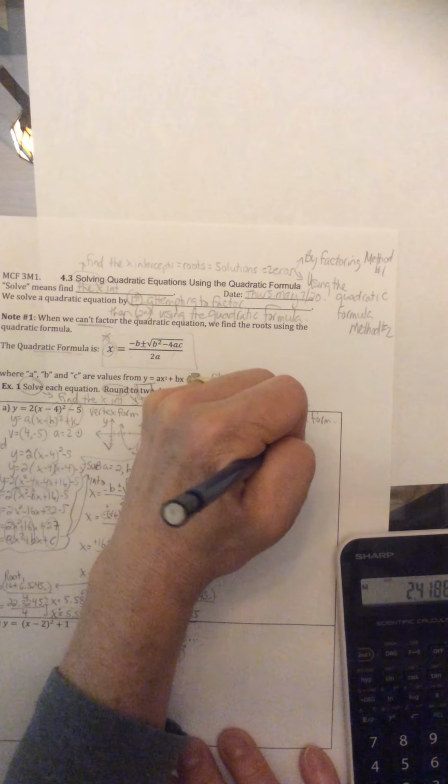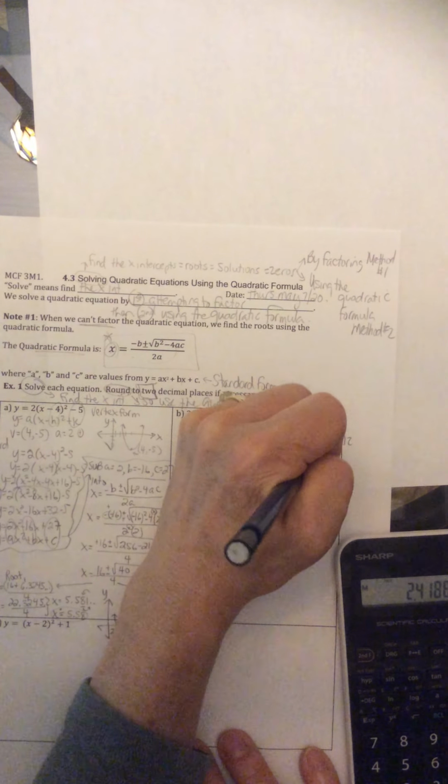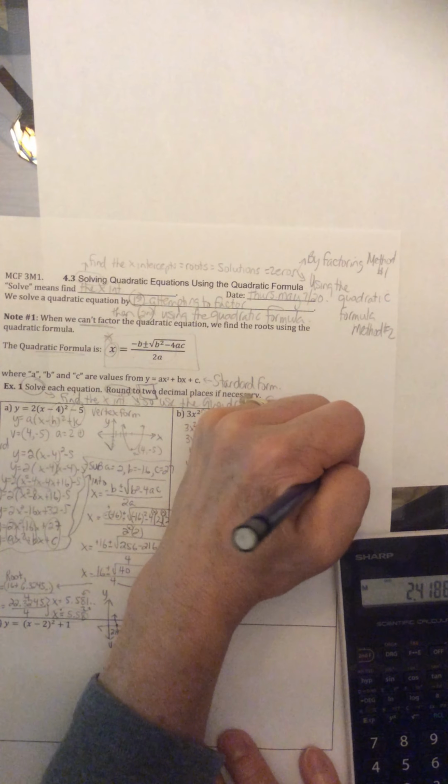Okay, so I'm going to sub in. Just give me more room here. Sub in the a value of 3, the b value of 0, and the c value of -12 into, okay, so that's our second step, x equals -b plus or minus the square root of b squared minus 4ac, all divided by 2a.